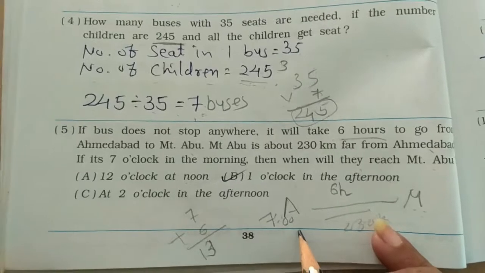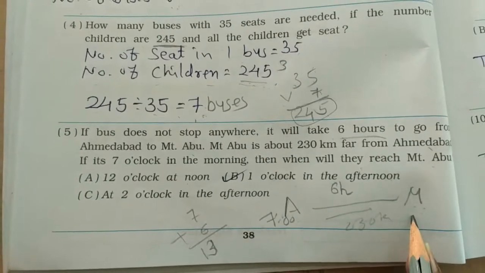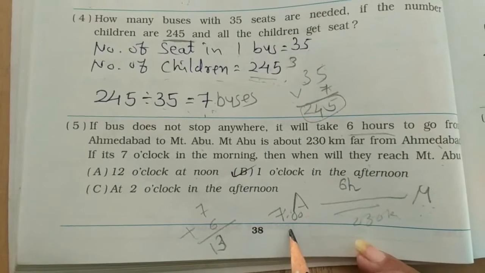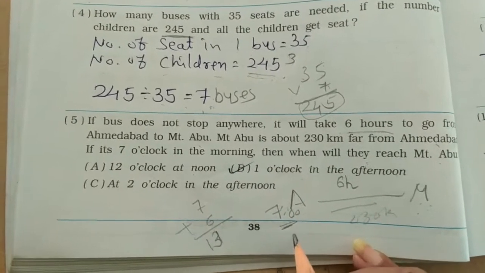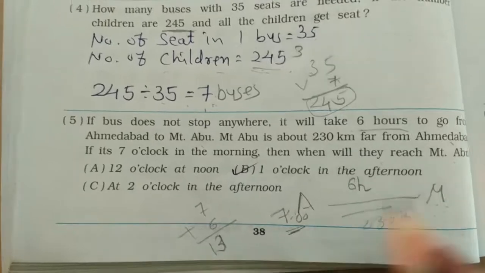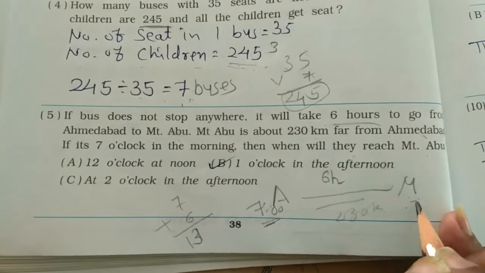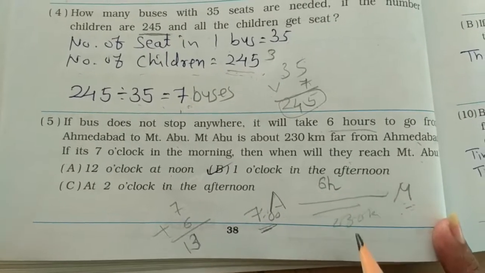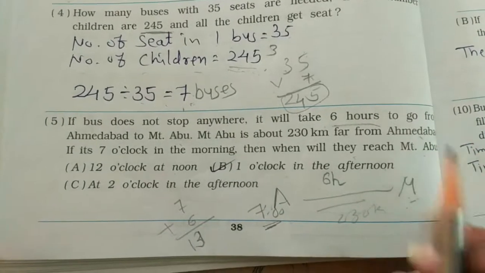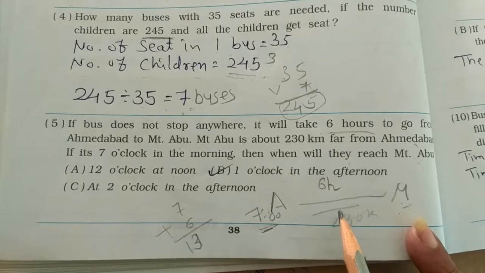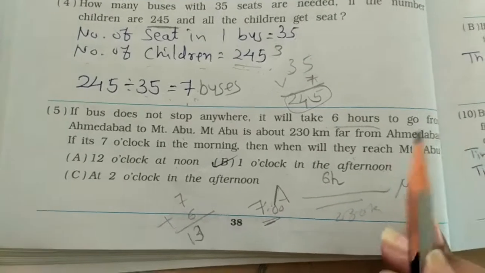तो यहाँ पर क्या है? Here is Ahmedabad. Here is Mount Abu. We will start the journey at 7 o'clock in the morning. Okay, and we will reach Mount Abu after 6 hours if we do not stop anywhere. अगर बीच में कहीं पे भी नहीं रुकते हैं तो 6 आवर्स में हम माउंट आबू पहुंच जाते हैं.